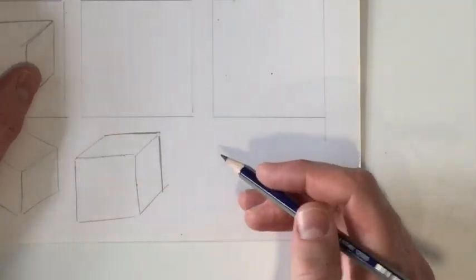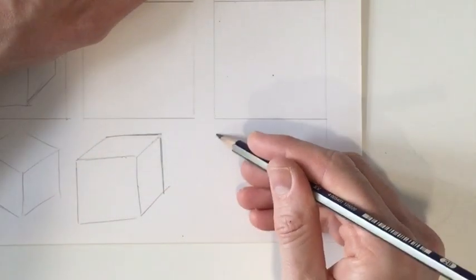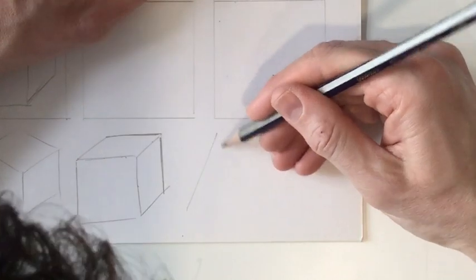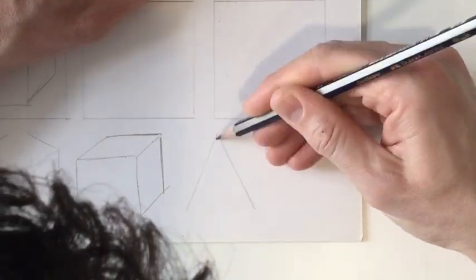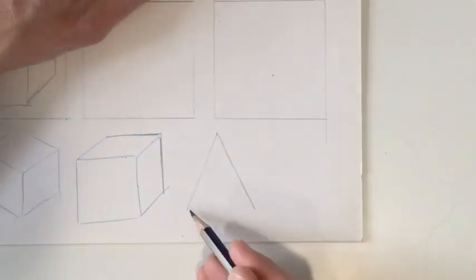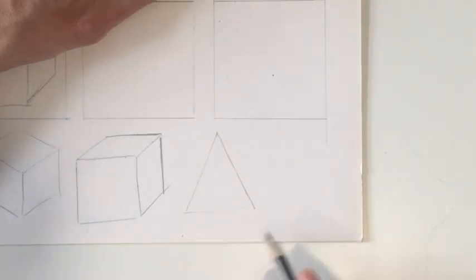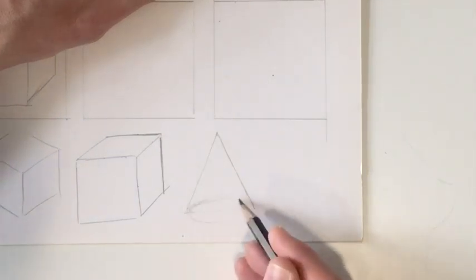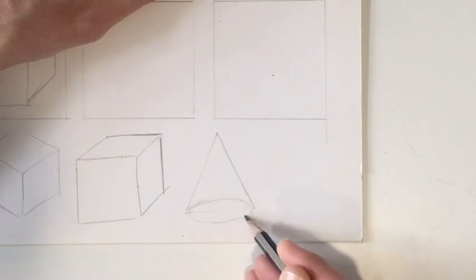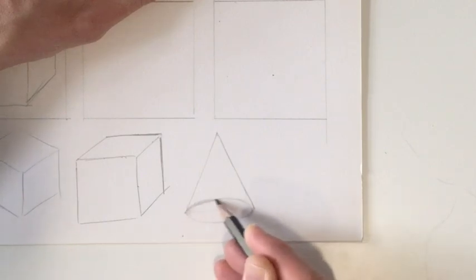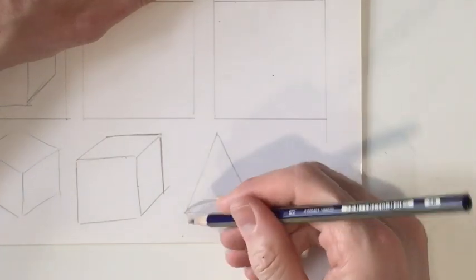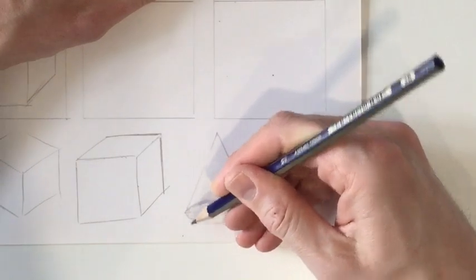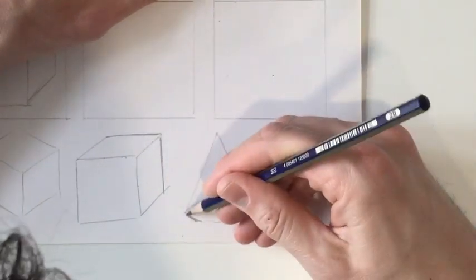A cone is pretty easy, and we're going to start with what would be a triangle, only instead of giving it a flat base, we're going to draw another ellipse. So not quite as tricky as the cylinder because we've only one ellipse. And then I'm going to make my lines a little bolder.